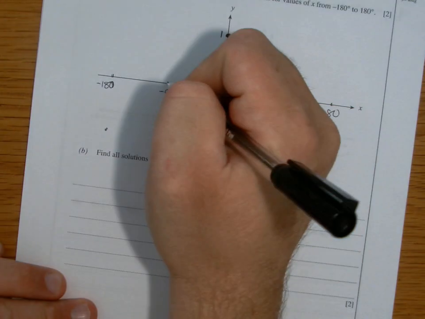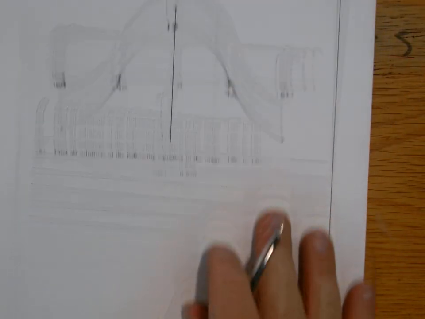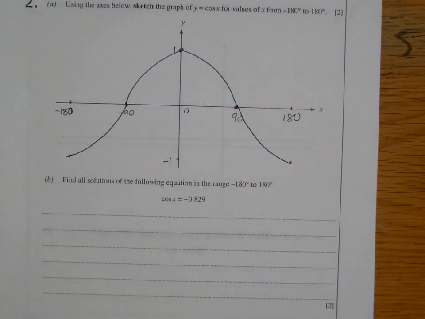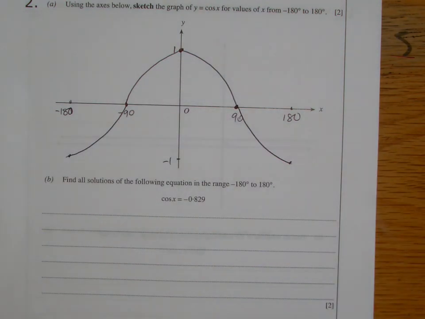And then similarly in the negative angles, that will do. So it looks a bit like a bell shape, doesn't it? This essentially is the cos graph between minus 180 and 180. That's what we've done there using our calculator to help us.